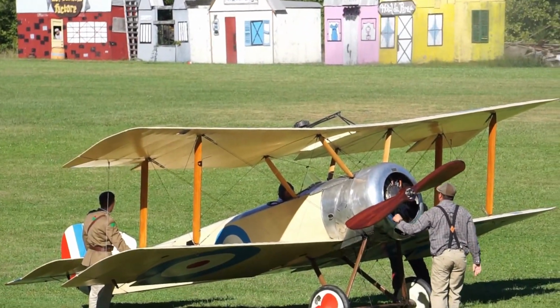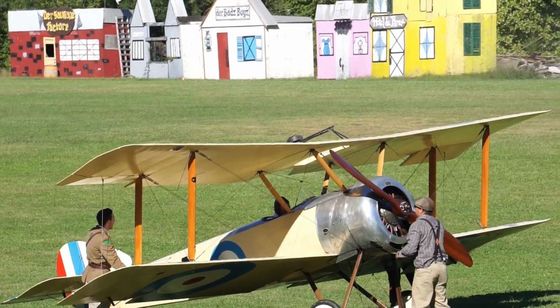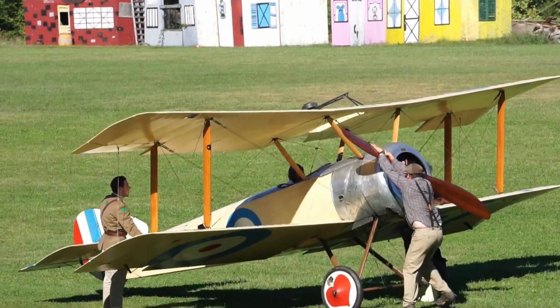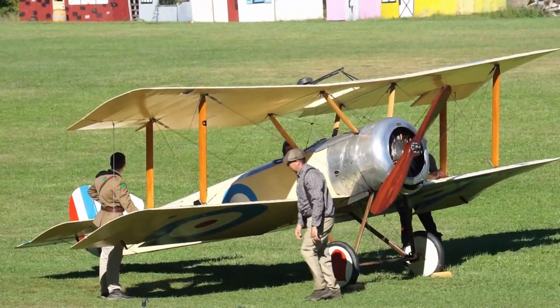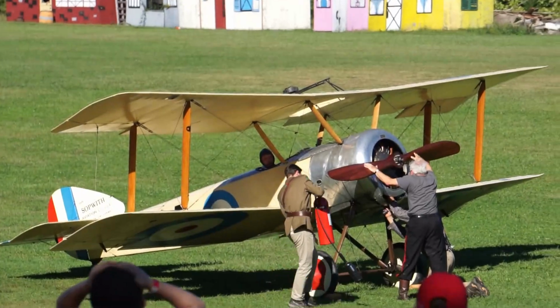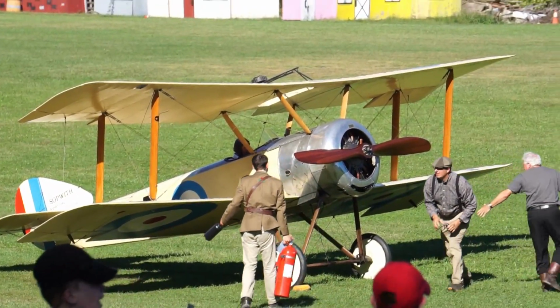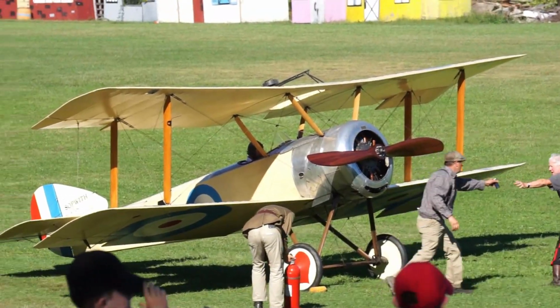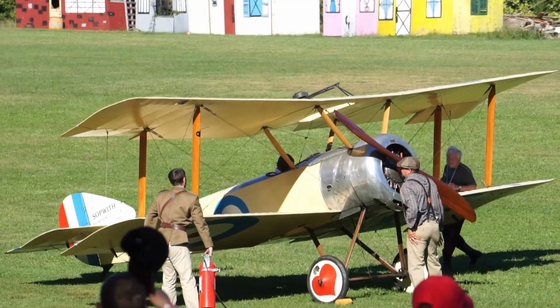Just below the tower, the 1917 SPAD 7. And a new addition, the 1916 Sopwith Pup, the tan biplane. There's always a risk of fire when starting a rotary engine. There's a lot of fuel that's needed to help prime the engine. And if you prime it with too much fuel, all of that could catch fire once the engine fires to life.